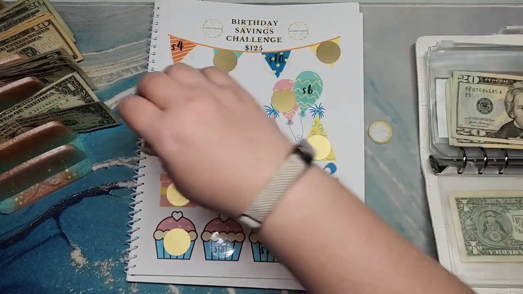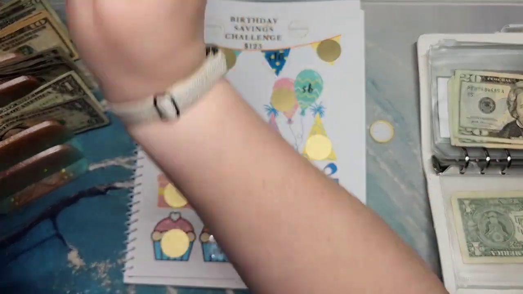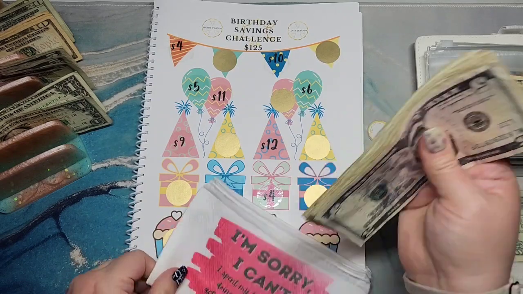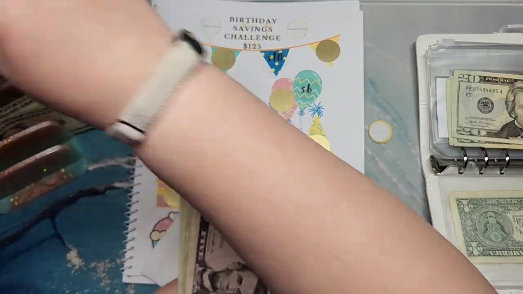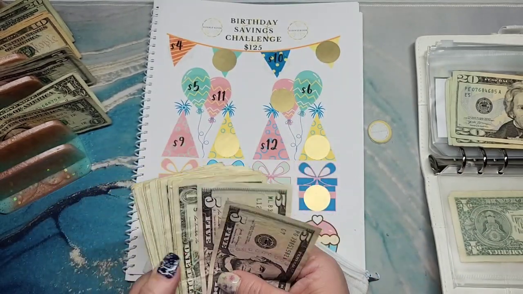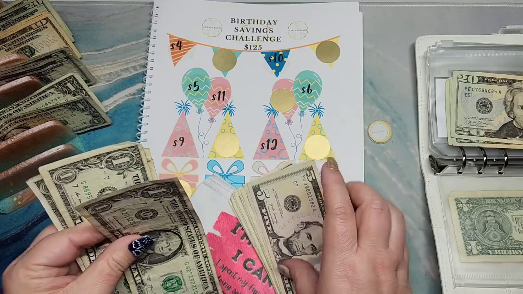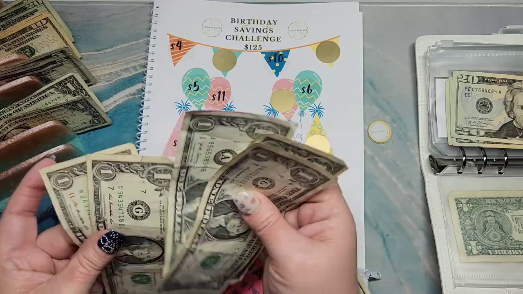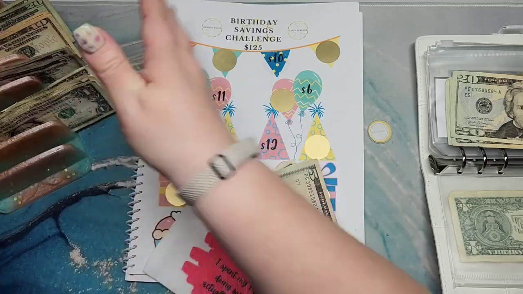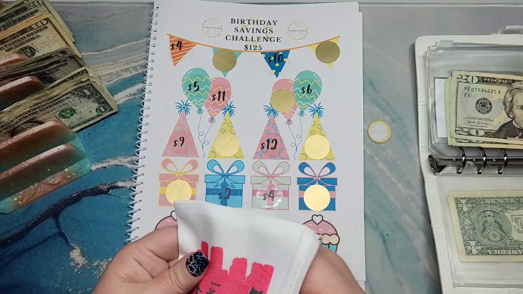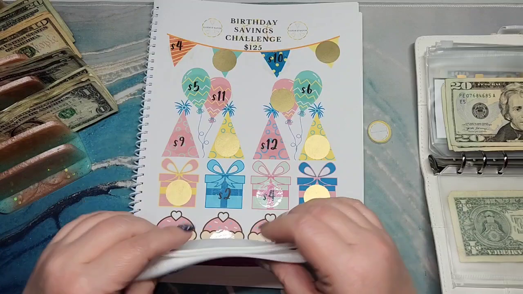Let's see, I may need to make some change here. So this is my savings challenge money. I'm just going to put in a 5 and take out 1, 2, 3, 4, 5, just so I have a little bit of extra change, because I can't swap it with anything in here.